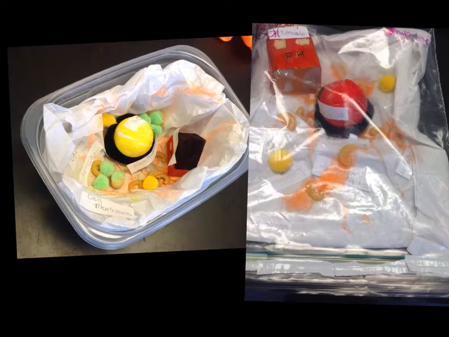And my chloroplast is right here, these little green pom-poms right through here. And then my cytoplasm is all this orange stuff that dried up. It was slime though.